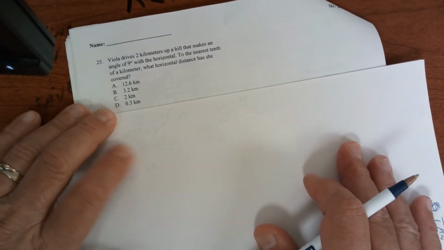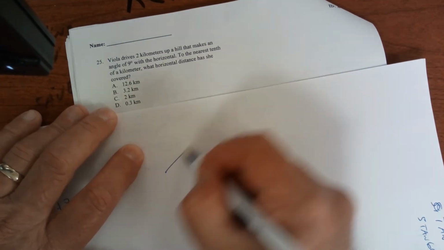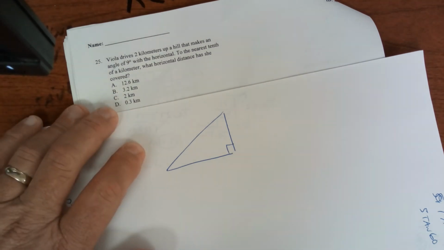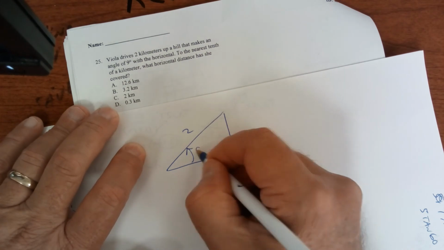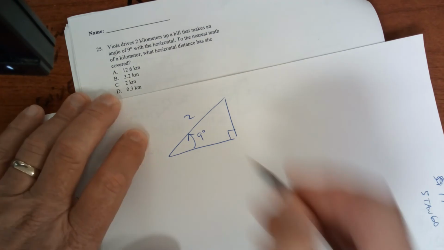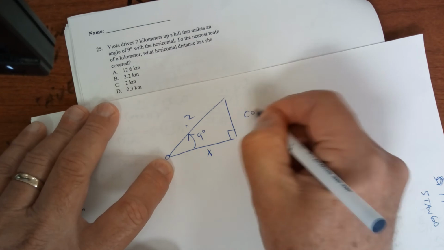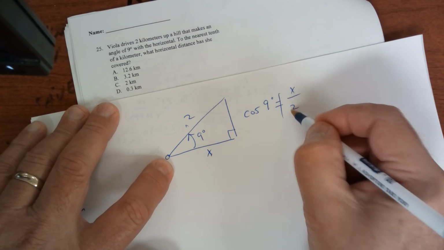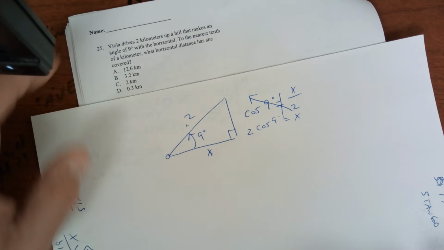She drives 2 kilometers up a hill. So draw a right triangle. Okay. So I'm going to say 2, the angle of elevation is 9 degrees with the horizontal. To the nearest kilometer, find the horizontal distance. This is the horizontal distance. So it's going to be adjacent over hypotenuse. So it's the cosine of 9 degrees equals adjacent over hypotenuse. Multiply by 2, and you're going to get 2 times the cosine of 9 degrees should be your horizontal change.